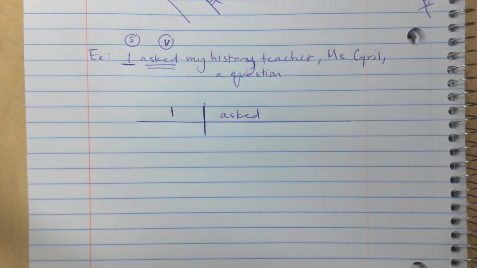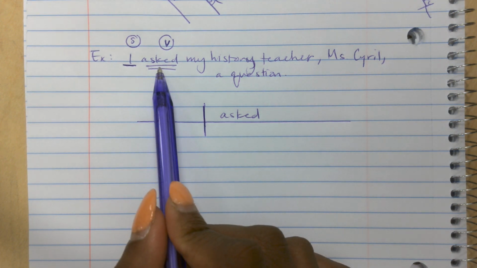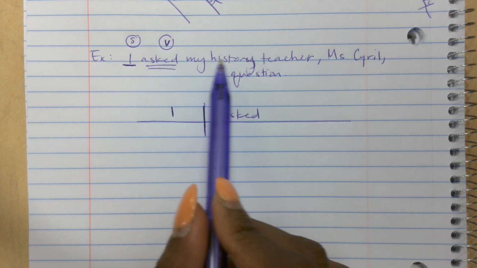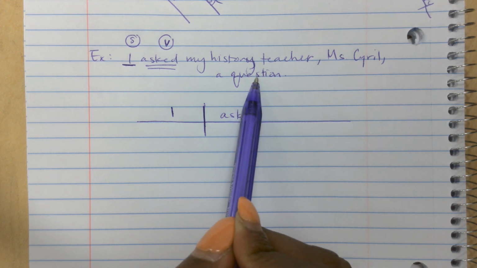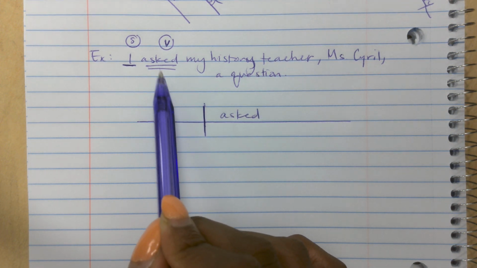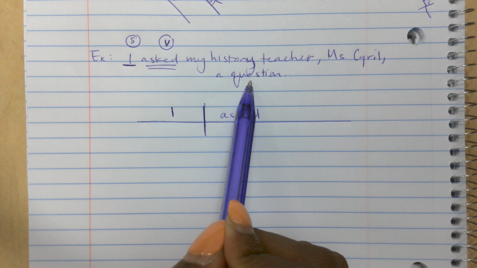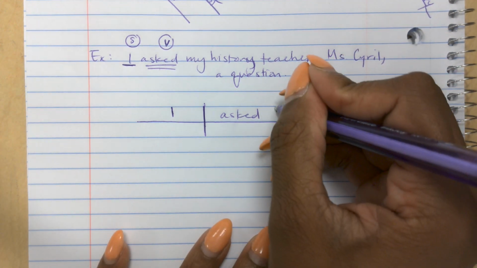Okay, and let's just see if we can continue with our diagram before we look for our appositive. I asked. Now, do we have anything that tells us what was being asked? We do. I asked a question. Notice how that action, asked, is being done to question. That makes it the direct object.